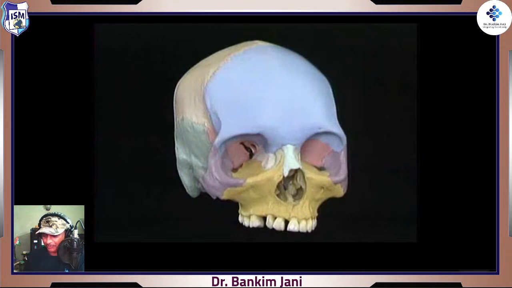Everything is known to you, so I'll not write. This is frontal, this is parietal, this is temporal, this is zygomatic, this is maxillary, this is sphenoid, right? This one is ethmoid. That ethmoid is actually a very hidden one. Only a small portion of the bone is seen in the full skull.